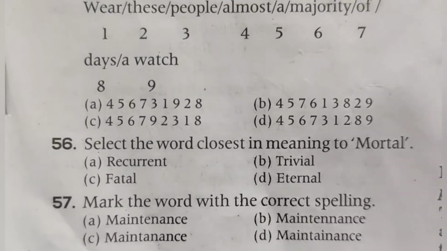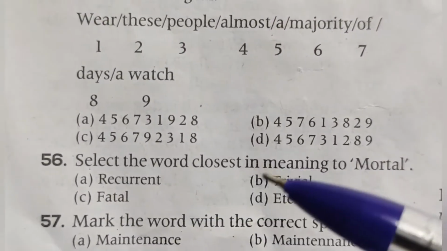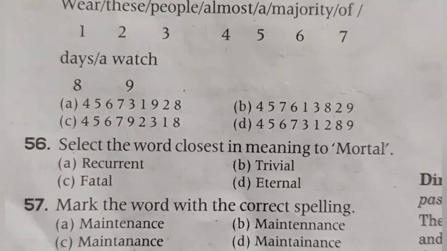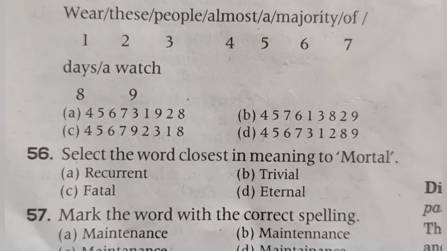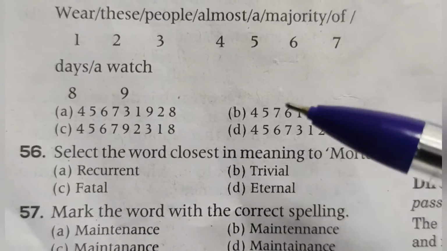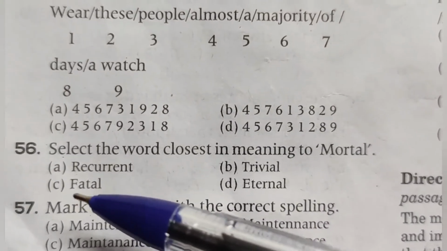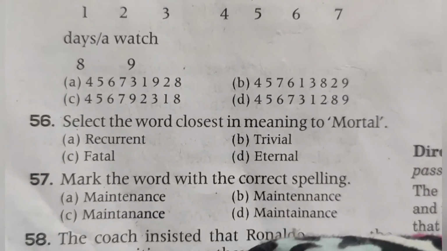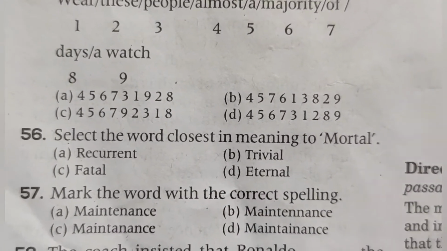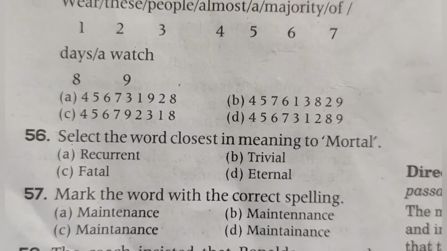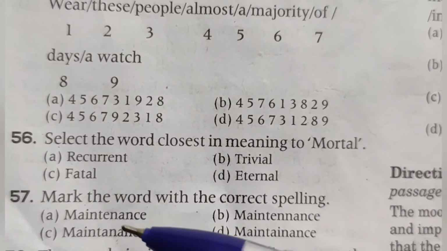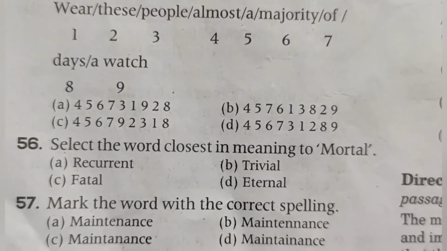56. Select the word closest in meaning to mortal. Mortal means subject to death. Of course, it comes to an end. That is the meaning of mortal. So, option C, fatal. 57. Mark the word with correct spelling. The spelling of maintenance is option A, maintenance.